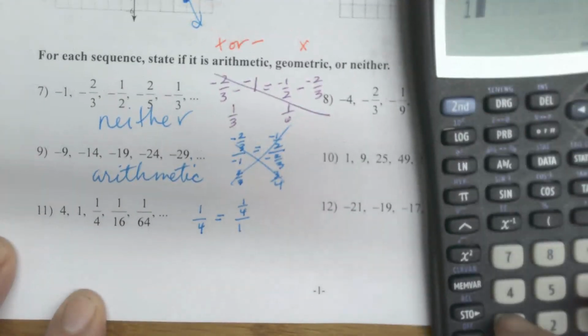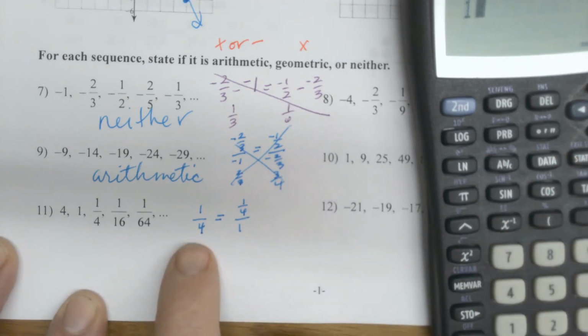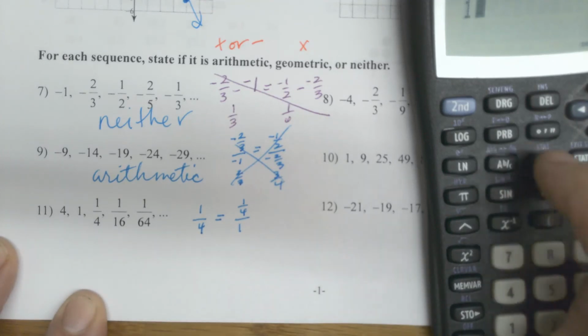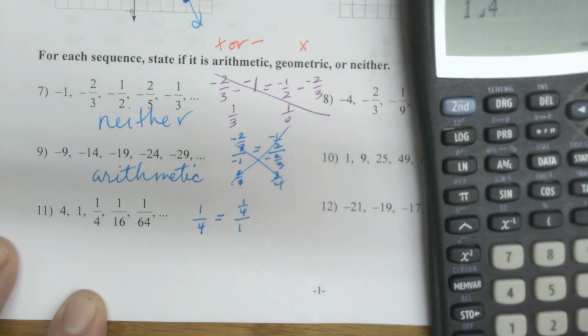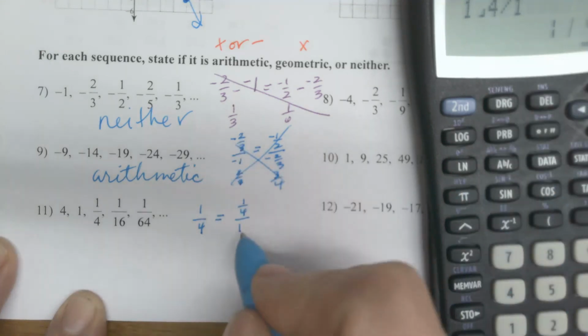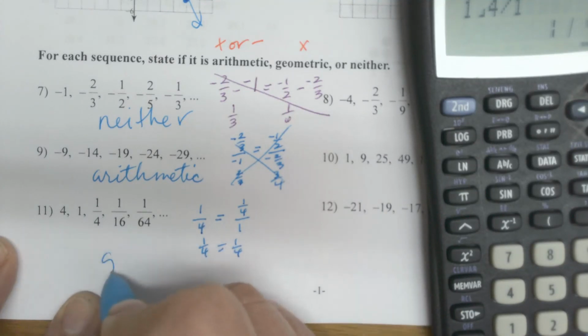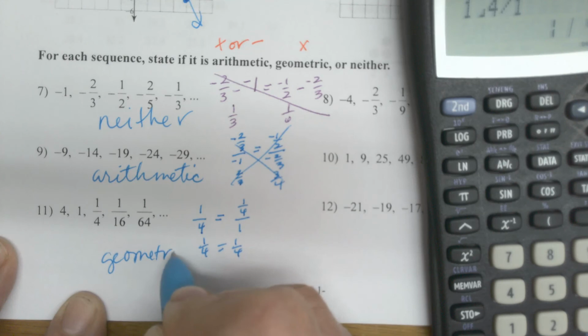Well, that's 1/4. So I'm going to check the next one: 1/4 divided by 1. Oh, yep, certainly is. 1/4 equals 1/4, therefore geometric.